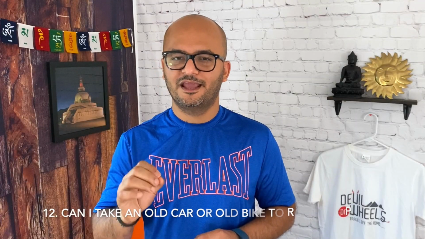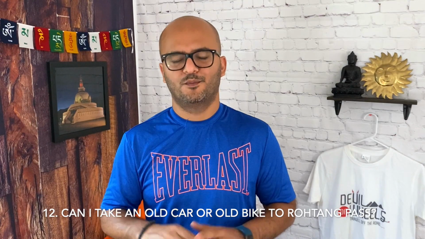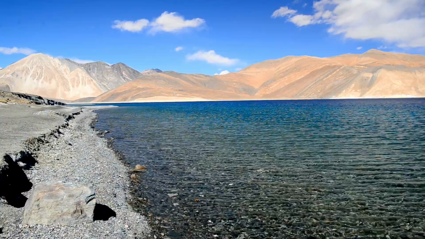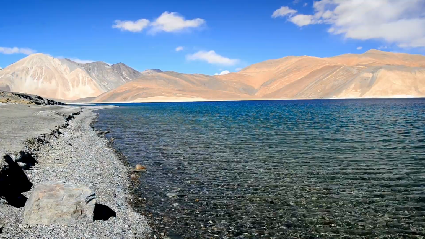Similar to it, can I take an old bike to Rohtang Pass? Well, as per the permit rules, your bike or car should not be more than 10 years old to get the Rohtang Pass permit. So you cannot take your 10-year-old bike beyond Rohtang Pass by getting the permit of Rohtang Pass.